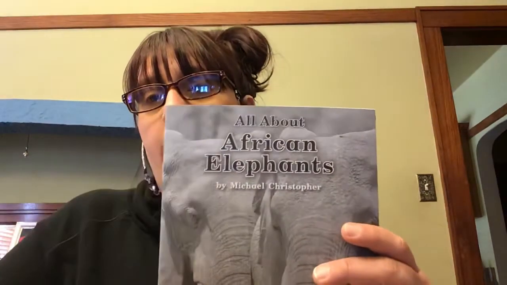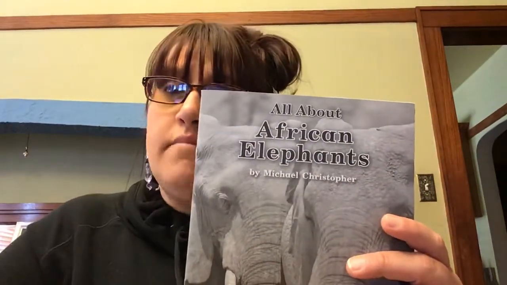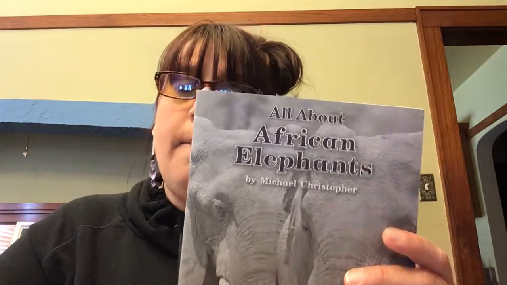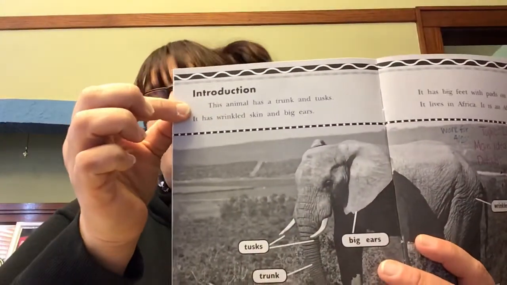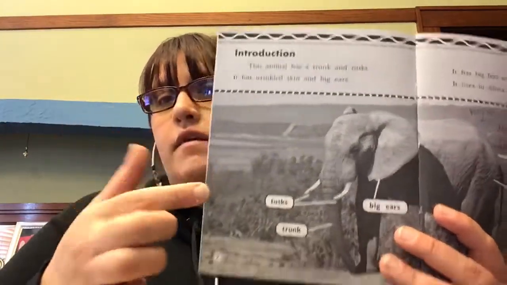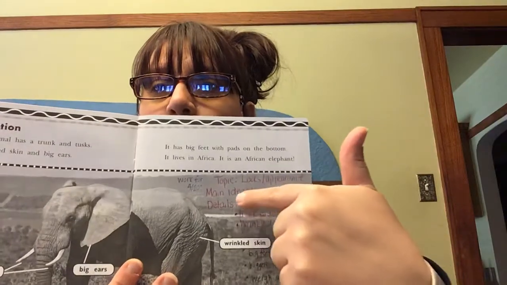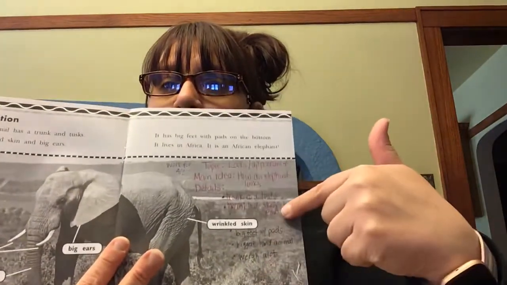We are going to continue our work today with All About African Elephants. So you will need that book today and something to write with. So far, from last week, we took a look at our first two headings or subheadings in our book and took some notes. So we did the introduction. This was due on Monday, April 20th. You have your topic, your main idea, and your supporting details.